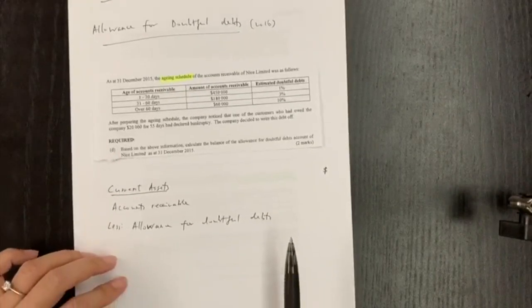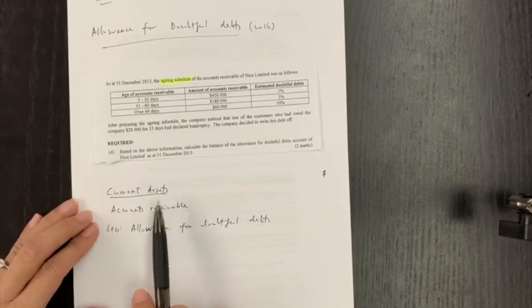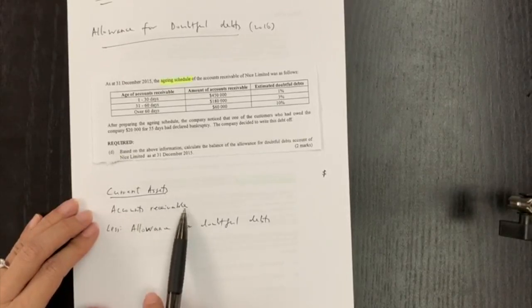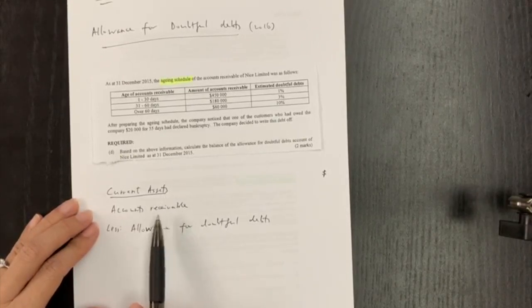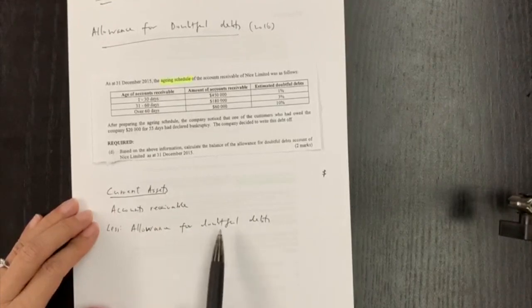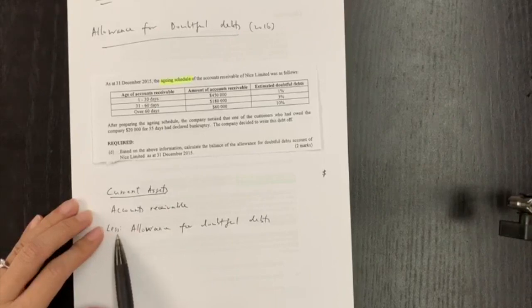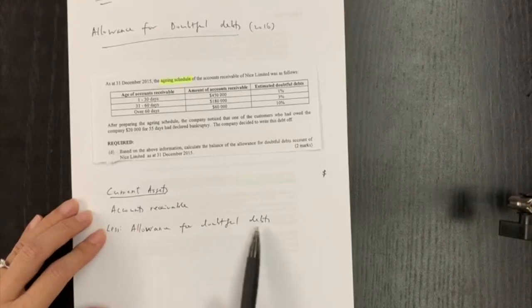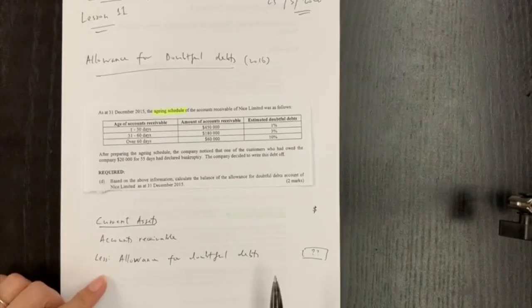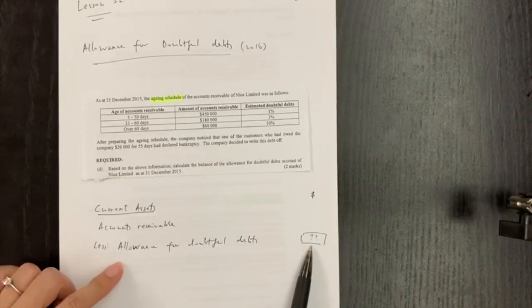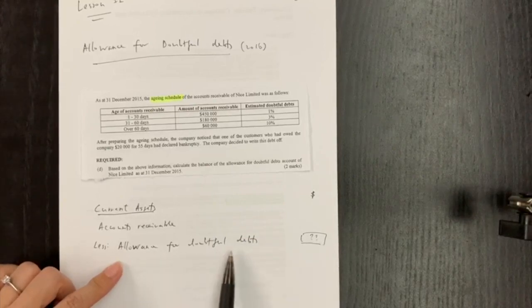Here in the current assets, we have accounts receivable, which is a debit item, and allowance for doubtful debts, which is a credit item. So we deduct allowance for doubtful debts from accounts receivable. What we need to do in this question is to calculate this figure for allowance for doubtful debts.